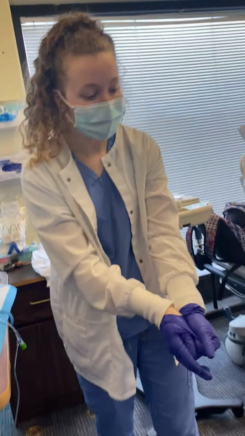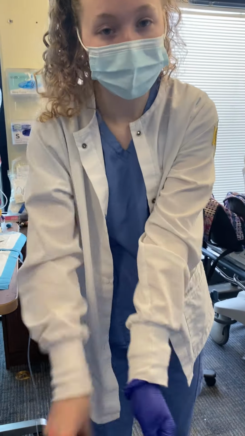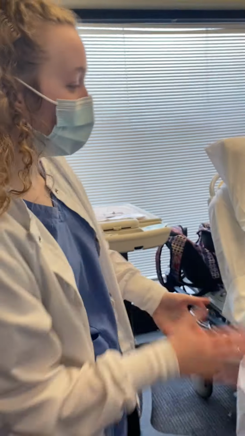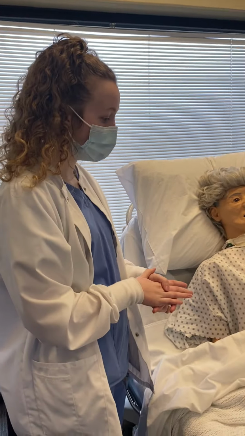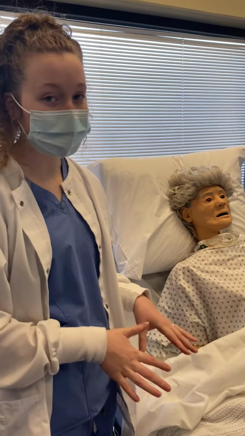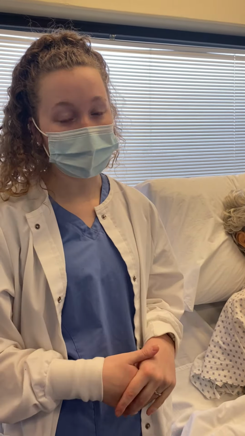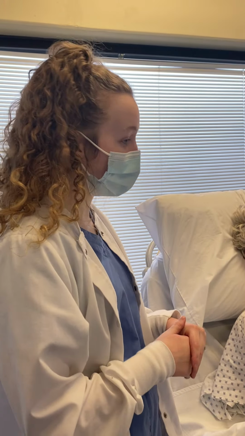I'm just going to take off my gloves, perform hand hygiene again, come back to my patient, make sure they're okay, they don't need anything, they have their call light, their bed is low and locked, they're comfortable, and have no complaints at this time.